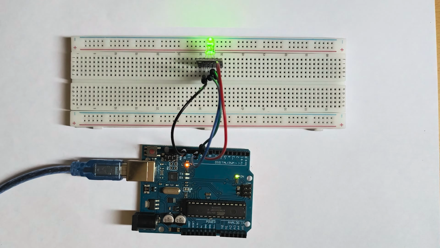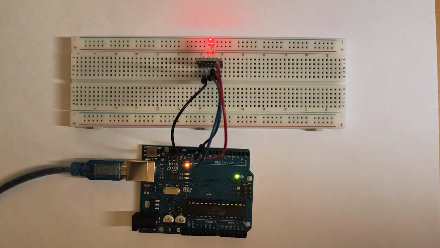As you can see, our RGB LED is now cycling through different colors. You can customize the colors and the delay to create your own patterns.